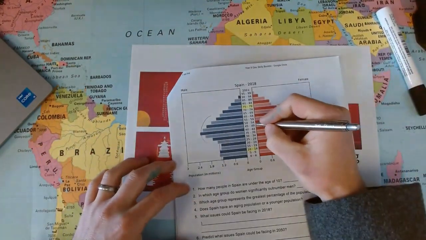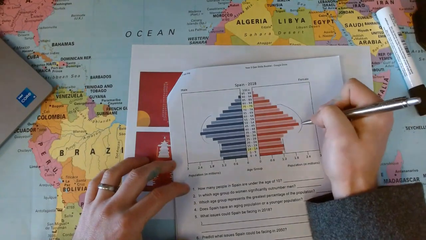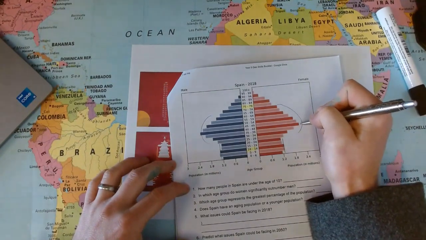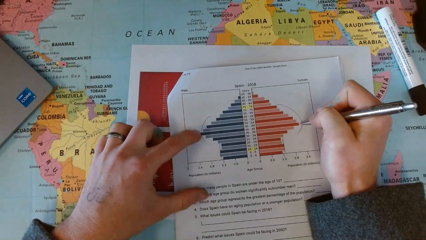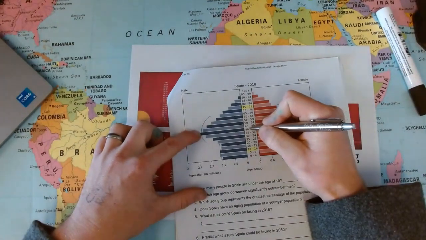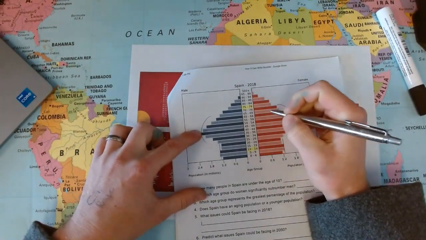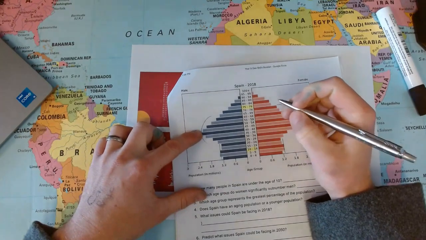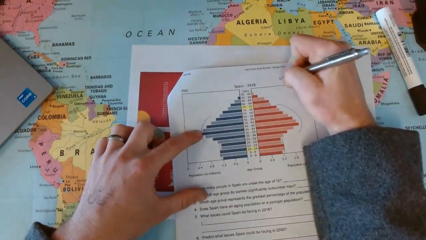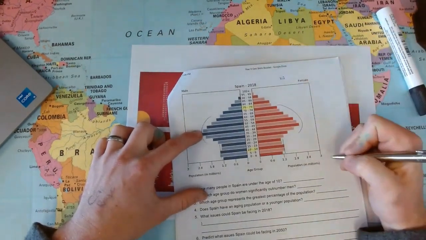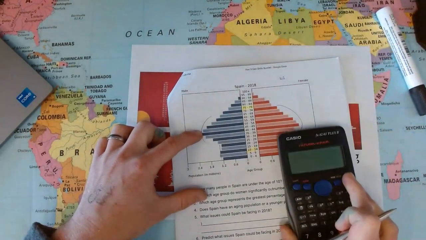So all I'm going to do is I'm going to look for the most extreme point of that boom, which is around 40 to 44 years old. So I'll split the difference and say that's about 42 is where the bulge is.